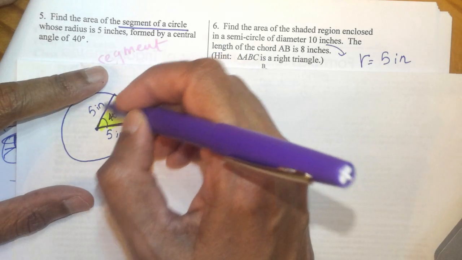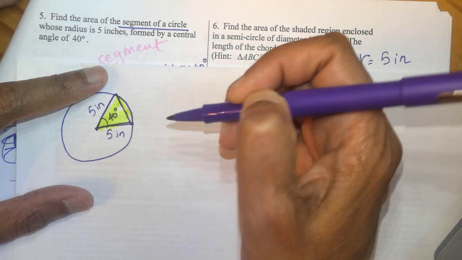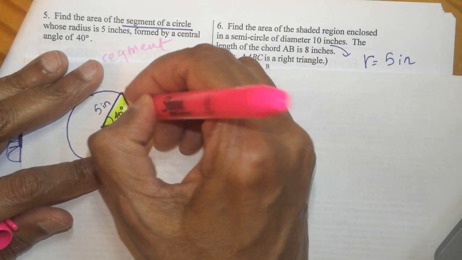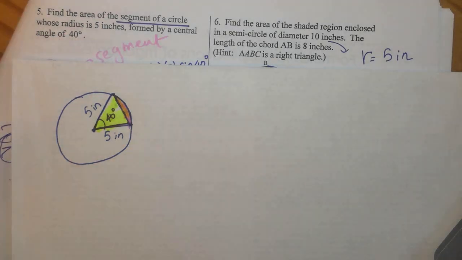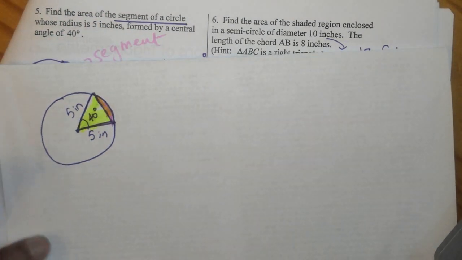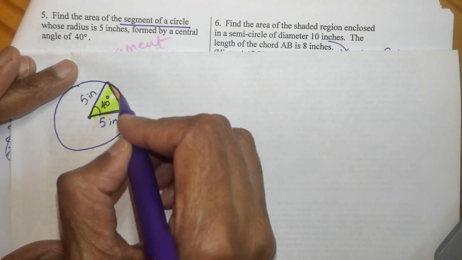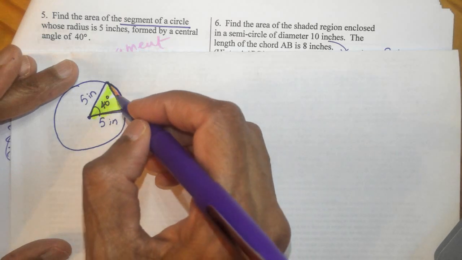A segment is nothing but, from this sector, I make a triangle. This is your sector. It's almost like if this is a pizza slice, the crust will be the segment. So they want to know the area of this segment, of this pink line. If I can find the area of this entire sector, this whole pizza slice, this plus yellow plus pink.